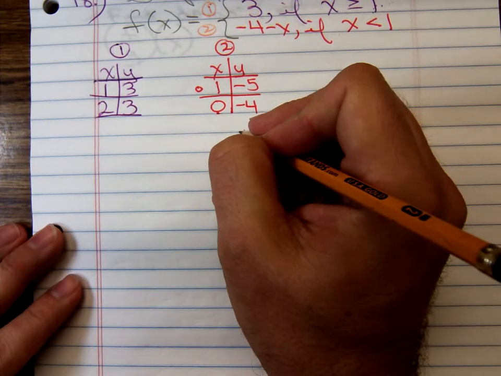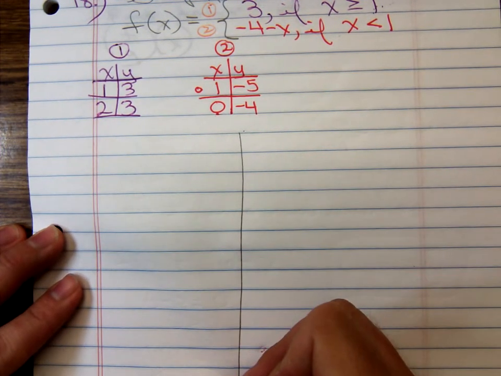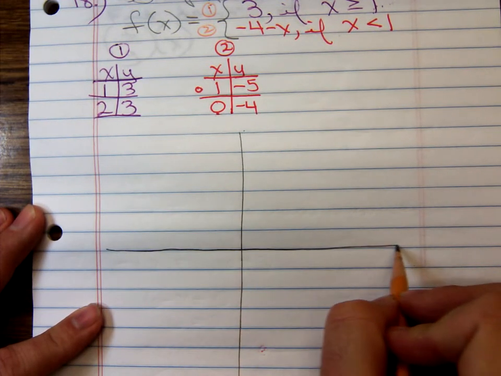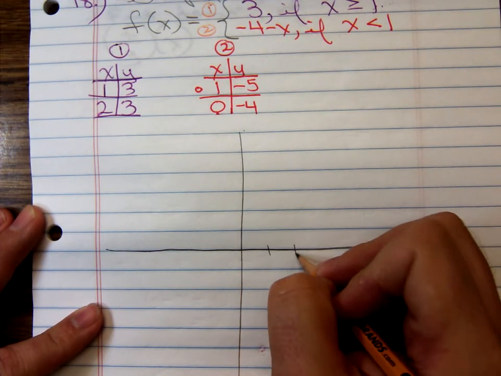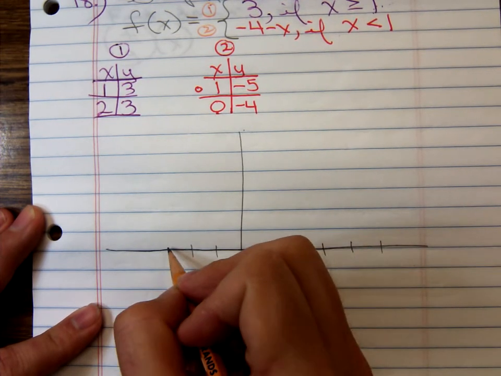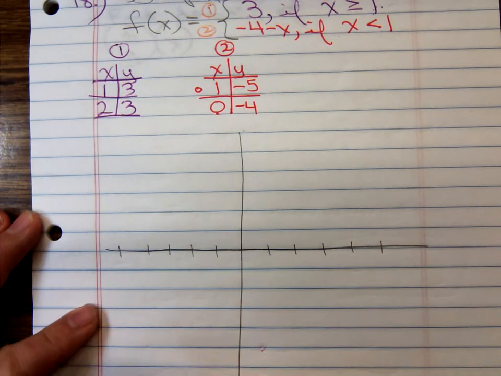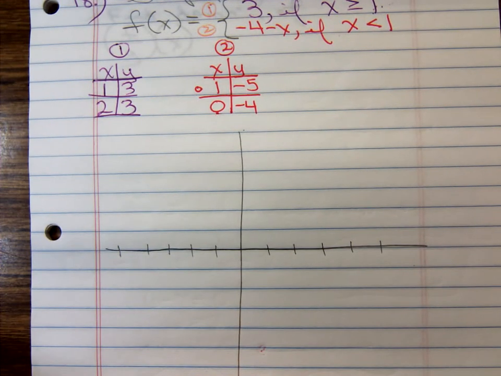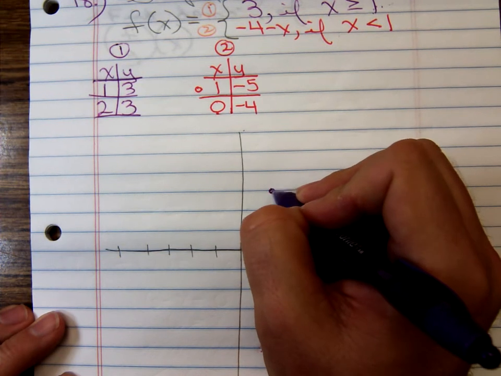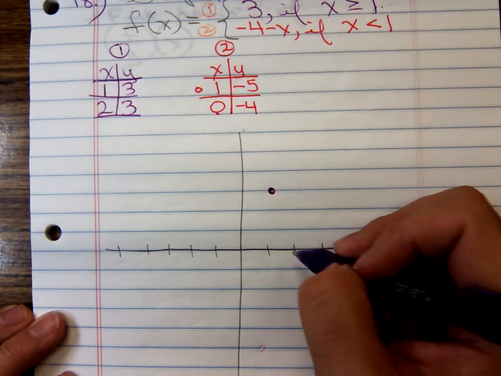Drawing my XY grid. So the purple piece. Right 1 up 3, closed dot. Right 2 up 3.